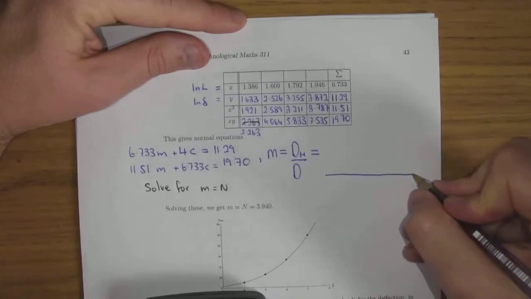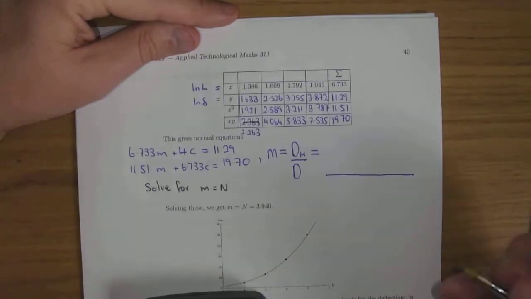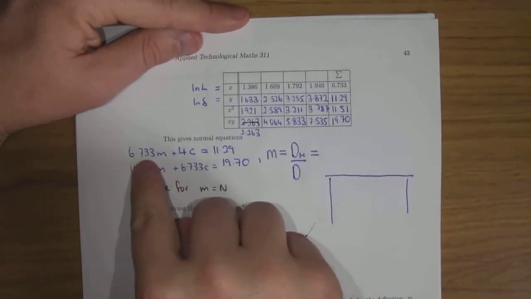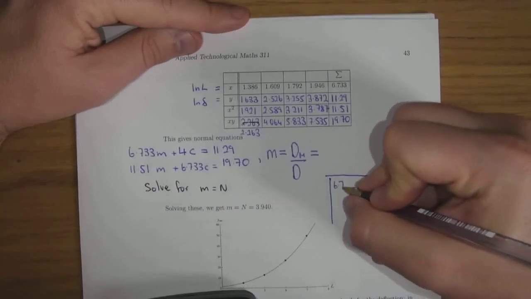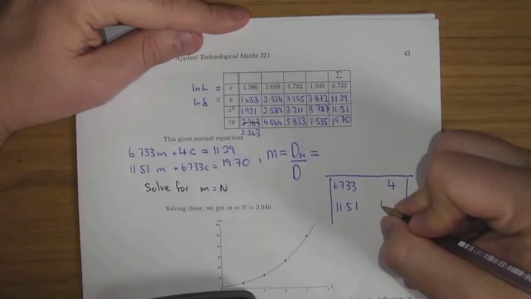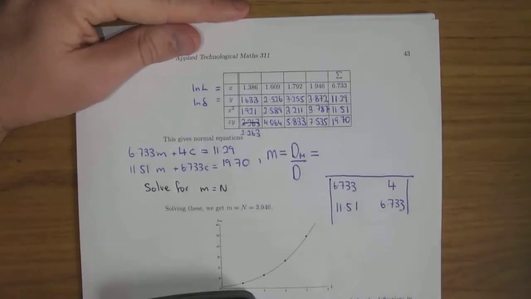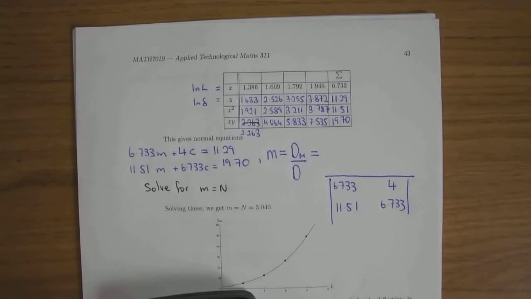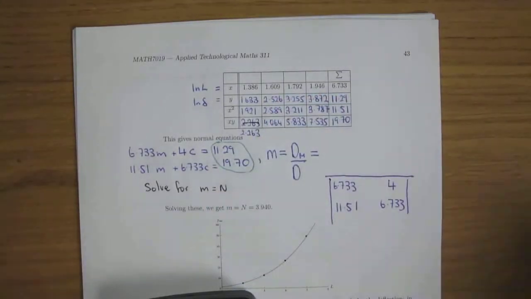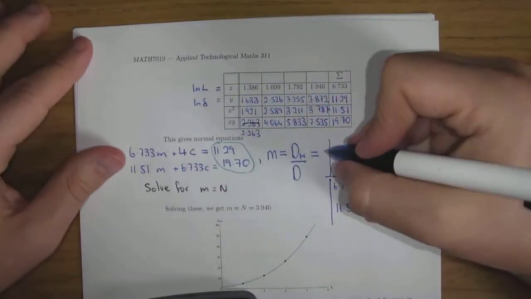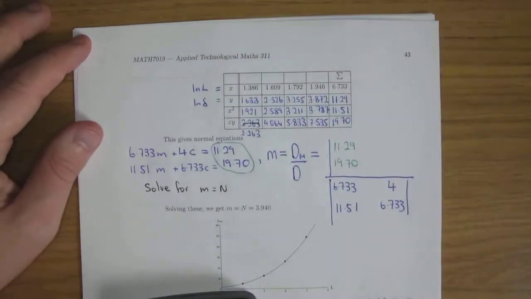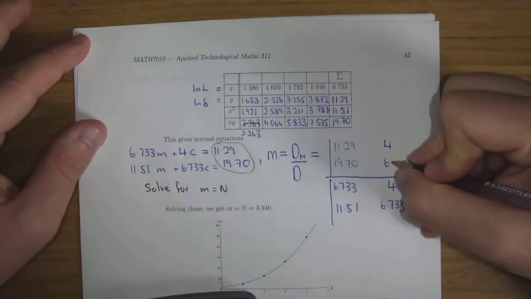The d bit is easier. I bet it won't come out as this as well because there'll be different rounding errors depending on how you solve it. So we'll see what we get. The d is the determinant of the coefficient matrix here: 6.733, 4, 11.51, 6.733. And then dm is the same thing, but you replace the coefficients of m, these two, with the constants: 11.29, 19.70, and you still have the 4 and the 6.733.